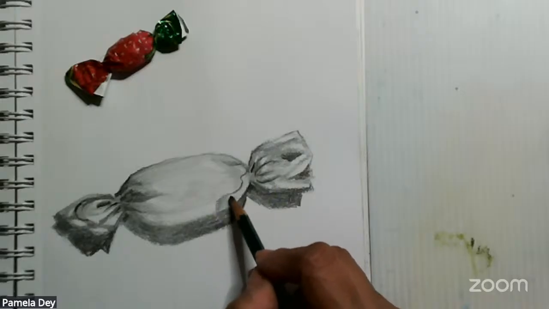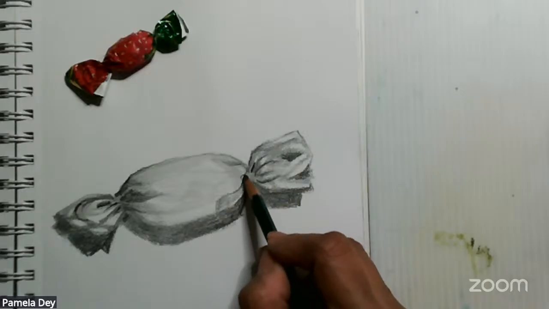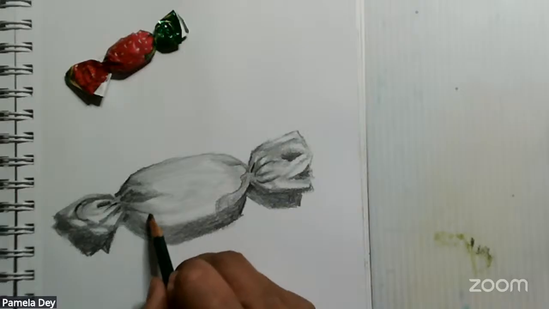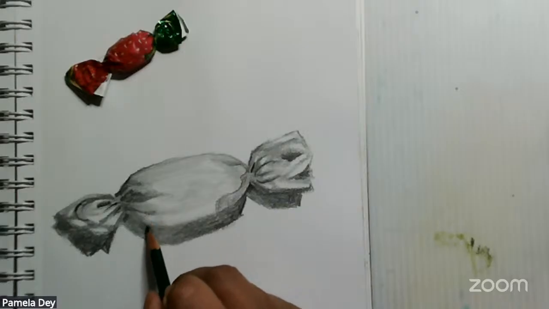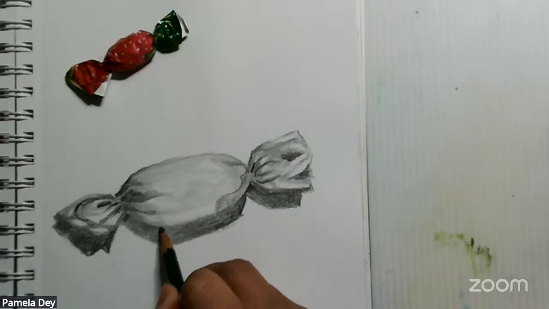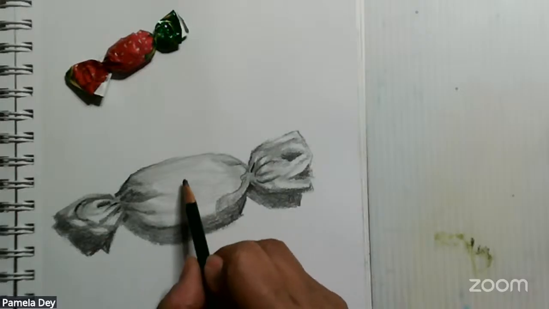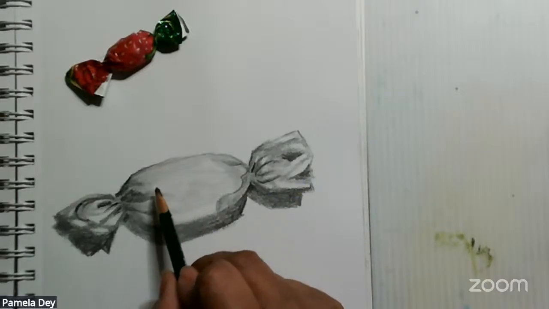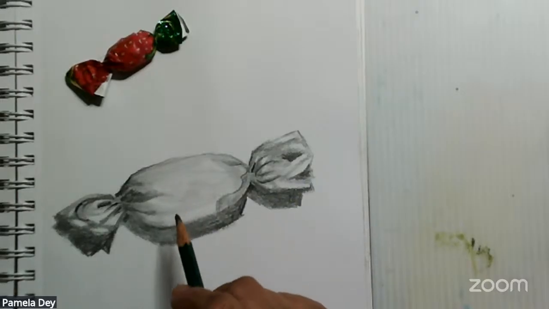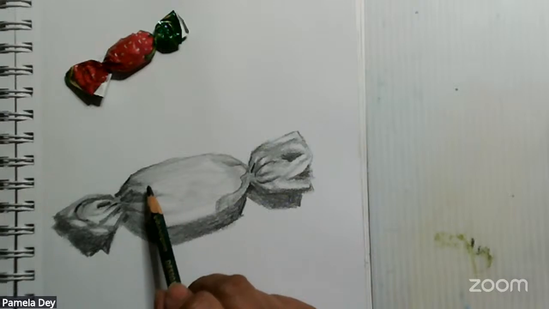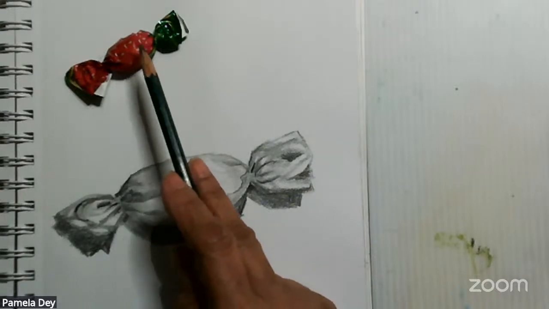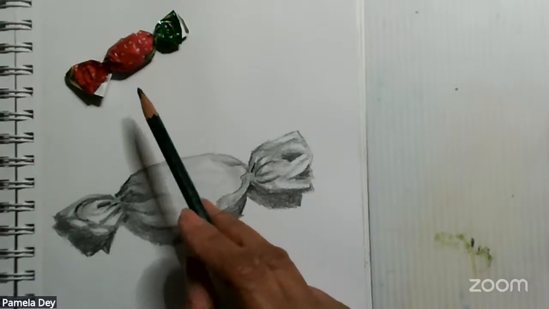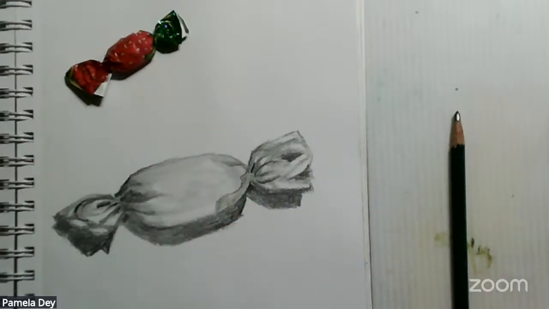So now I'm doing some of the designs on the candy. And then we have these round designs, which are a little bit difficult to do because it's yellow dot on red, right? If I was using paint, it would be much easier. But because it's pencil, right?